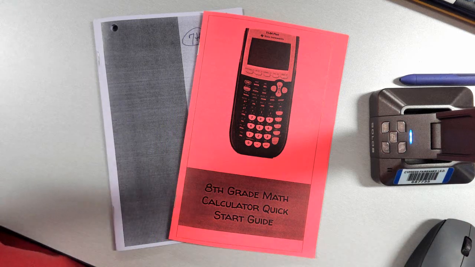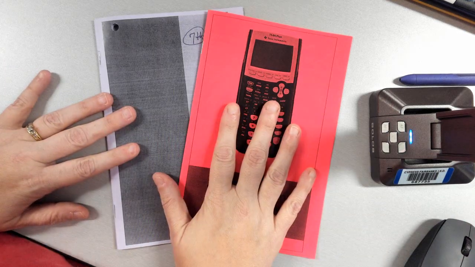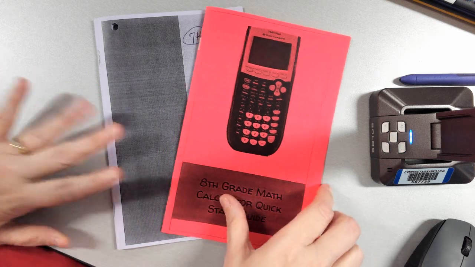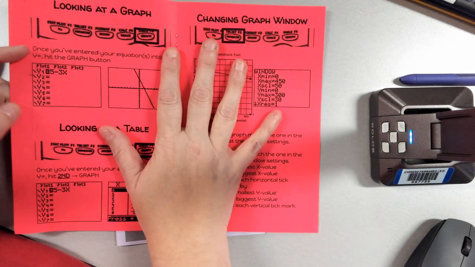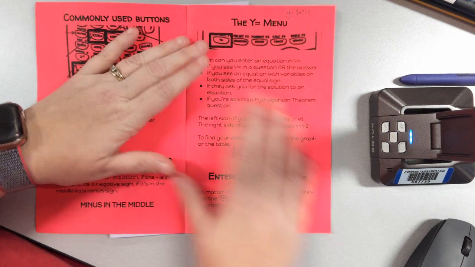All right, so we're going to look at some stuff in the calculator. We're going to do a little quick tour through the calculator because there's some stuff that y'all haven't done that we are going to be using starting today.